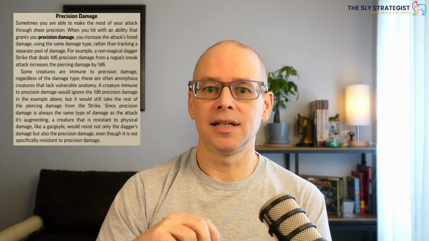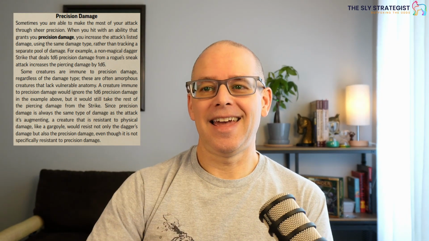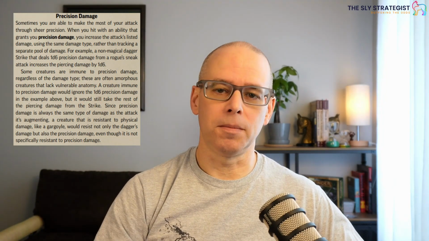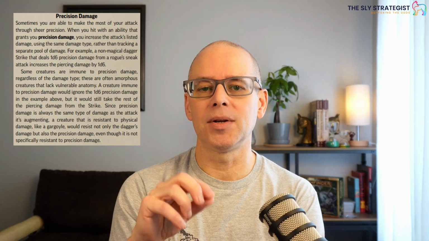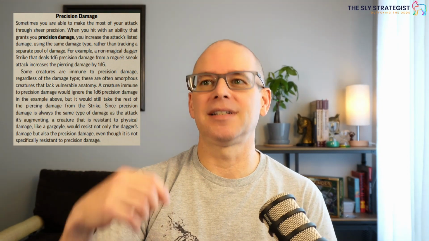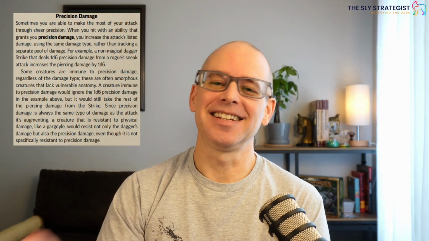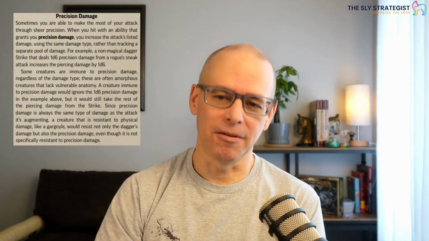So let's say you're doing bludgeoning damage and adding precision damage on that. Well, because the creature might not have a specific anatomy, they will still take the bludgeoning damage that they did get, but the precision damage just won't apply to them. So when we say an immunity to precision damage, it's not immunity from the damage that caused the precision damage. It's just the precision damage itself that they are immune to.